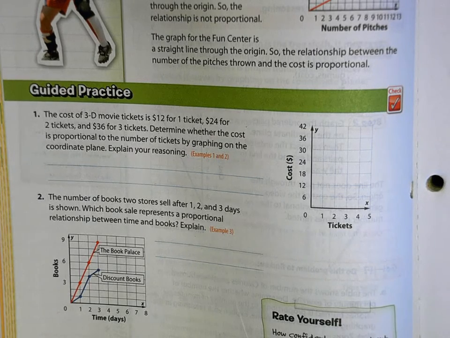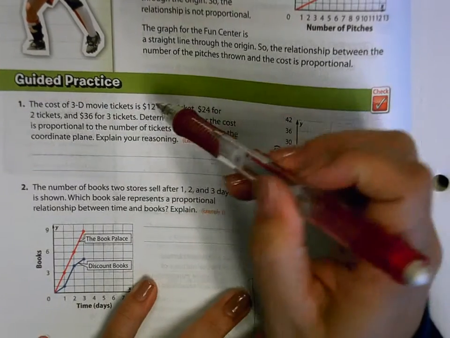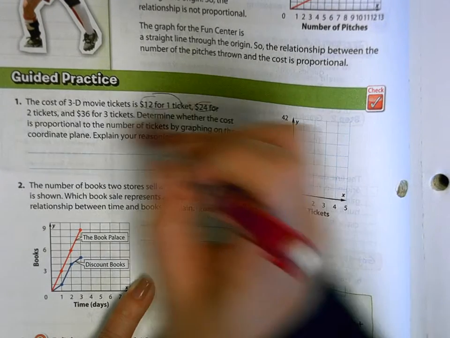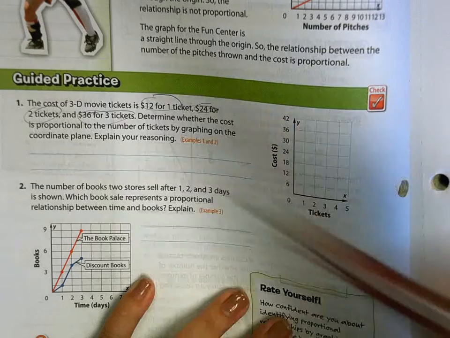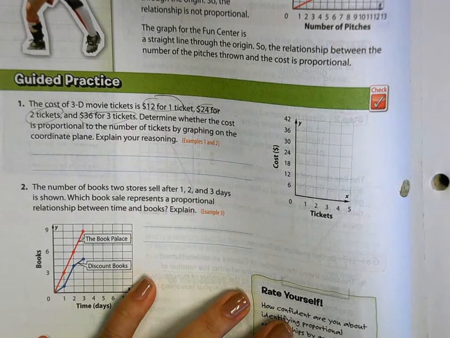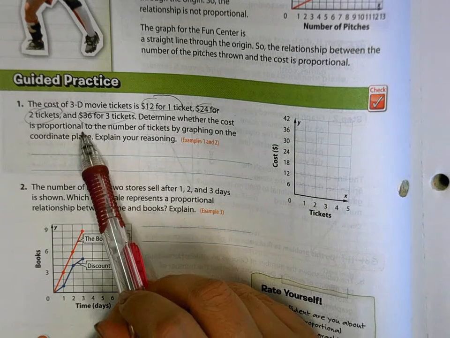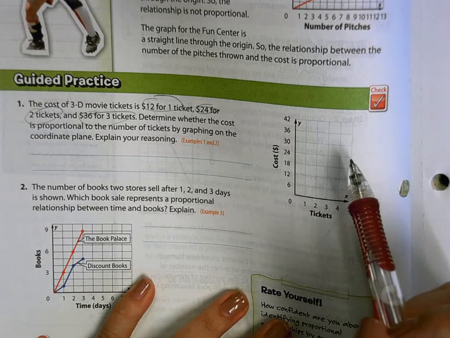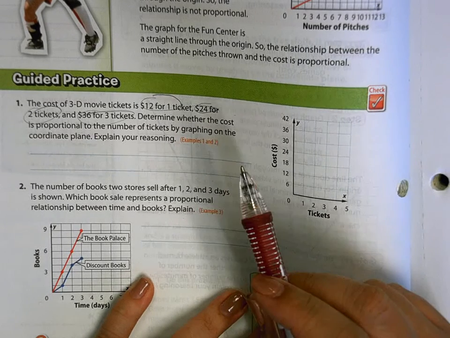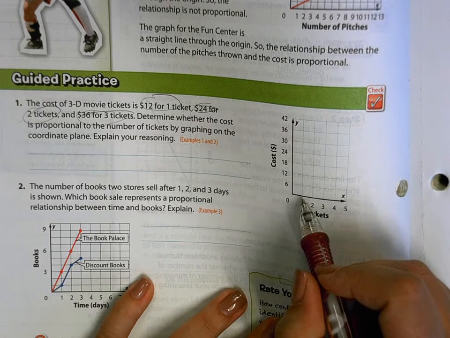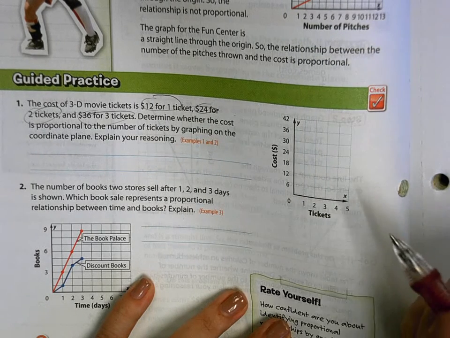Thank you. So the cost of a 3D movie ticket is 12 for 1, so circle that. Then 24 for 2 and 36 for 3. Do you think that's going to be proportional even before you graph it? Can you see that? It's $12 each time, right? But we have to figure out if it's proportional. We say yes, but we have to show it by graphing, okay? So let's look at this one. So here's my tickets. I have 1, 2, or 3 options, right? How much for 1 ticket?